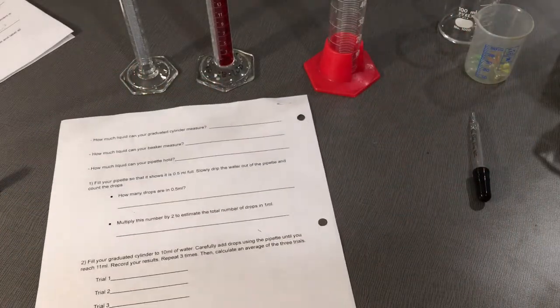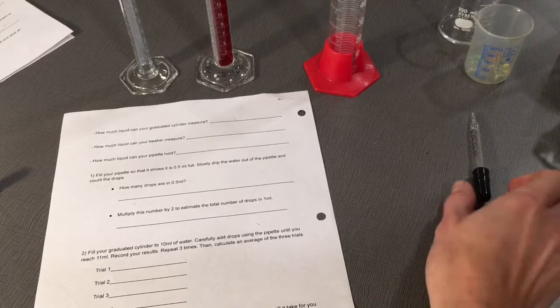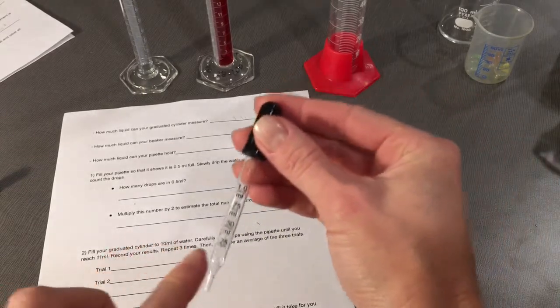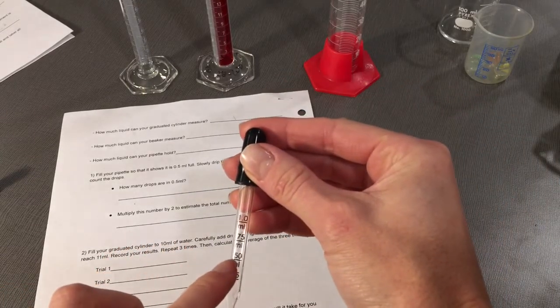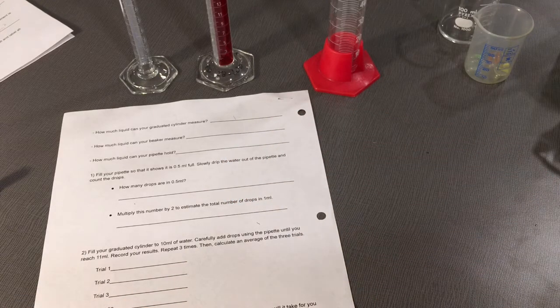Next, it says fill your pipette so that it shows it is half an ml full. So you want to fill the water up into your pipette to halfway. Then slowly drip the water out of the pipette and count the drops.